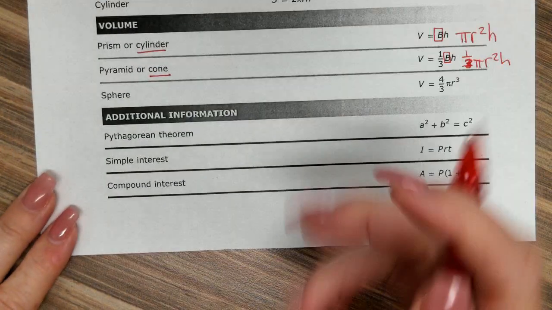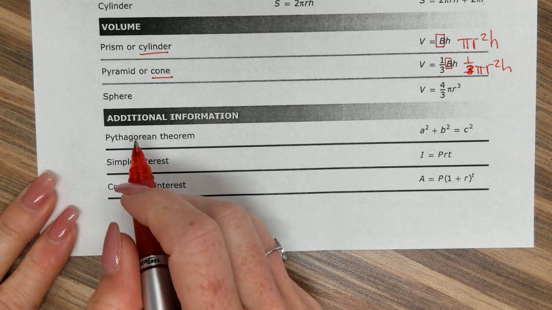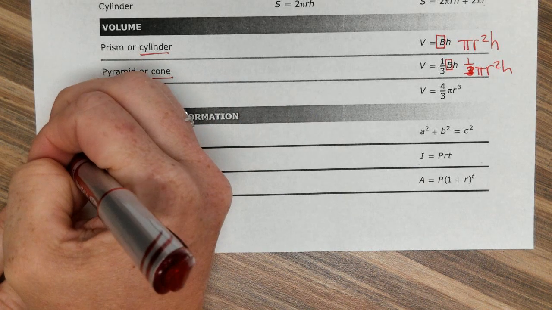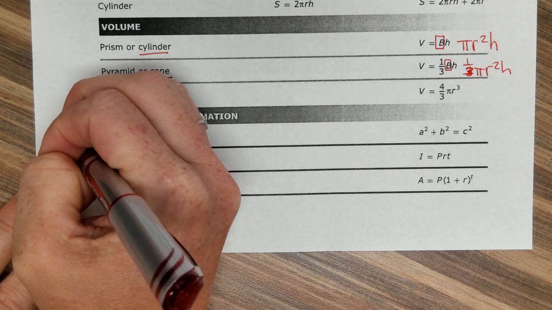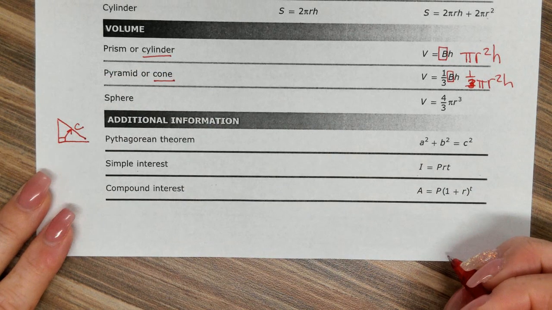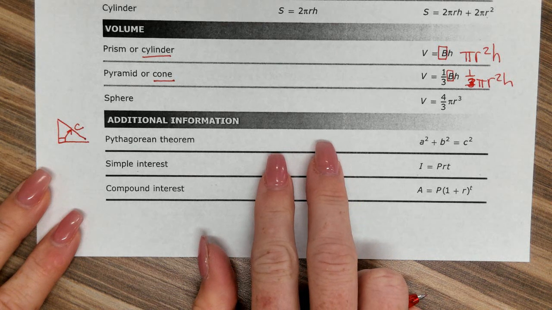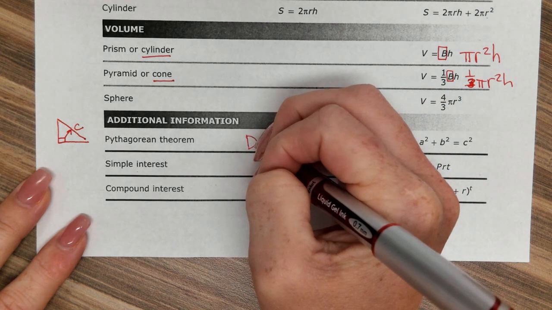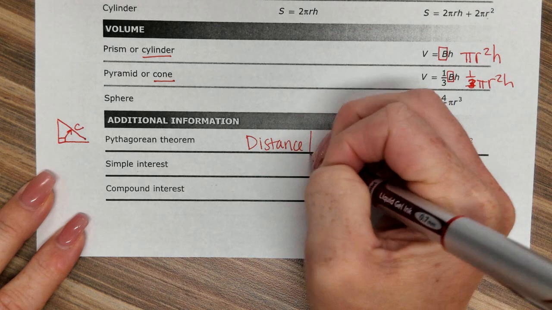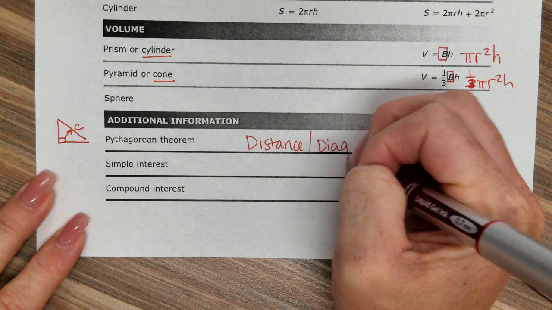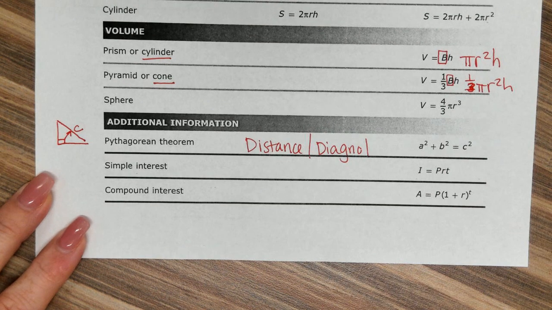Okay, Pythagorean theorem is used to solve for missing sides of a right triangle, where the side across the right angle is side C. The 2 words they like to use, distance and diagonal. Sometimes they even like to use the word length, and I think I said that yesterday.